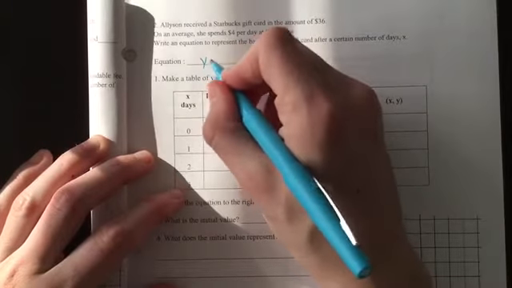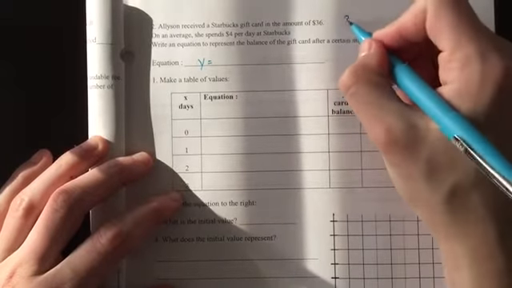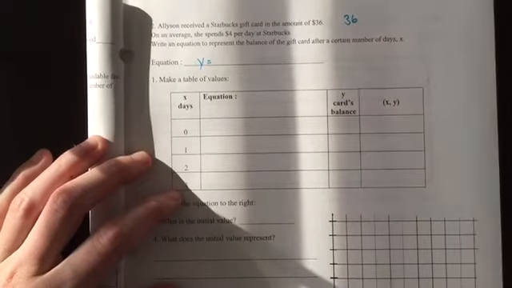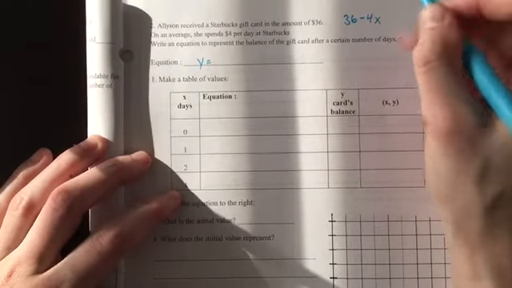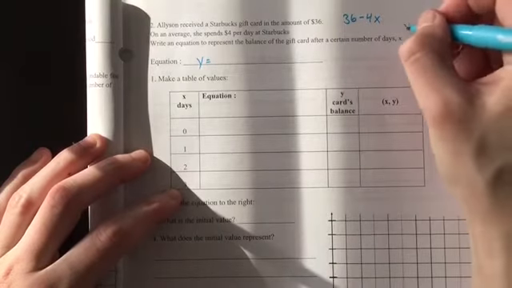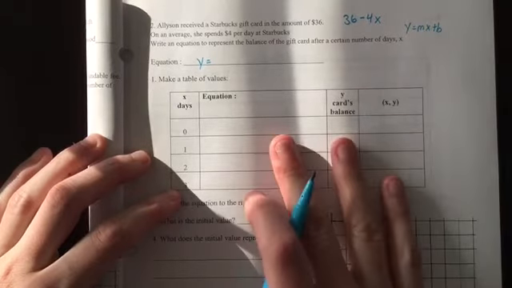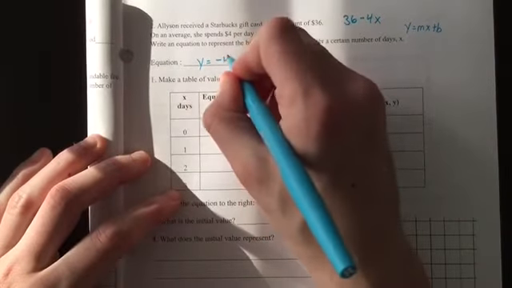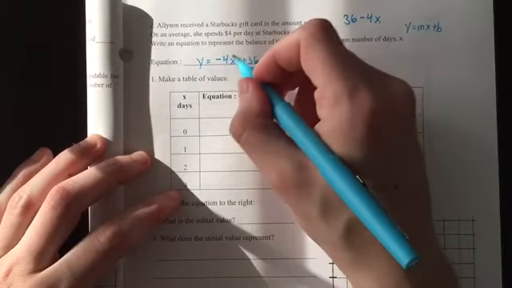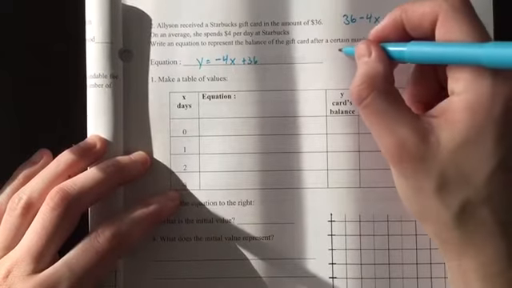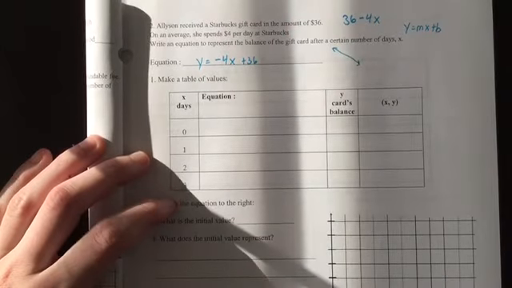So we know we start our equation y. Now if we think about this problem, it's a gift card. So you start with $36 and then every day you're subtracting $4. So you would be subtracting 4x. Now, like I said, we want to keep that slope-intercept form where we have our variable term before our constant. So we'd want to write it as negative 4x plus 36. And that's a notation thing. And with that rate of change being negative, we're going to see a line that goes down through quadrant 1.